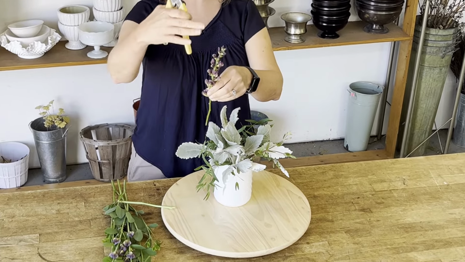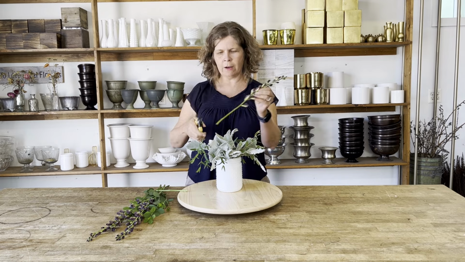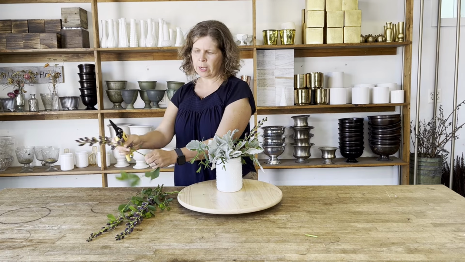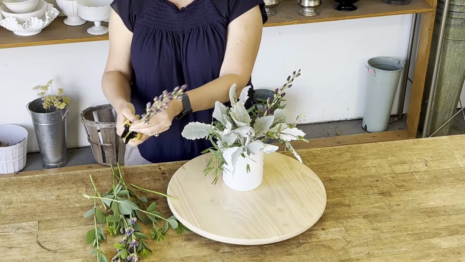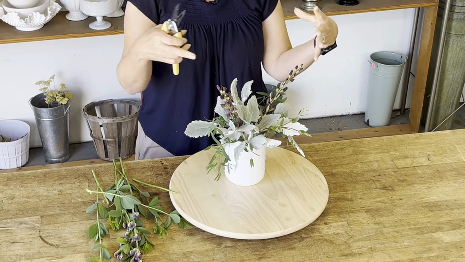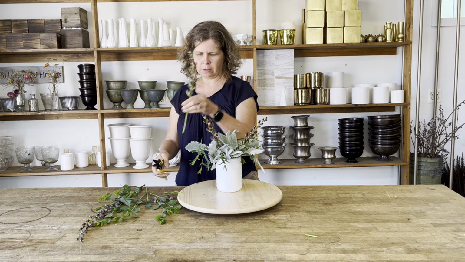I like to let flowers do what they do naturally, so I'm letting the line really show off and be a little bit taller in the arrangement. These line flowers also help to create the shape of the arrangement. So as I'm thinking, how tall do I want it to be? How wide do I want it to be? I can use these line flowers to help create that shape.